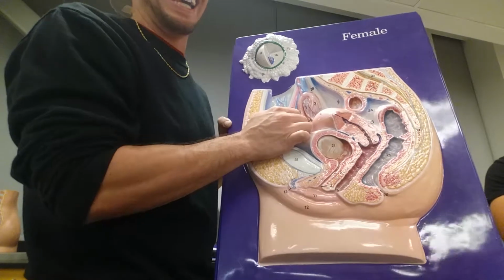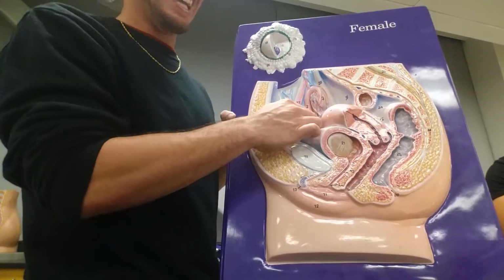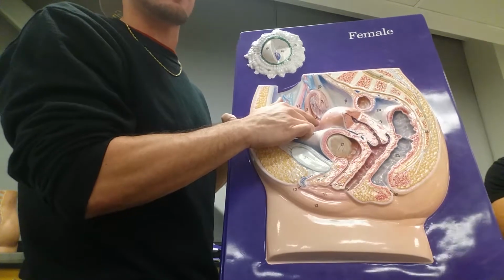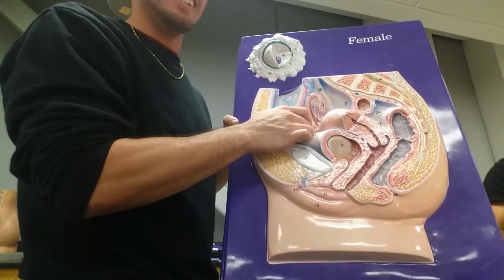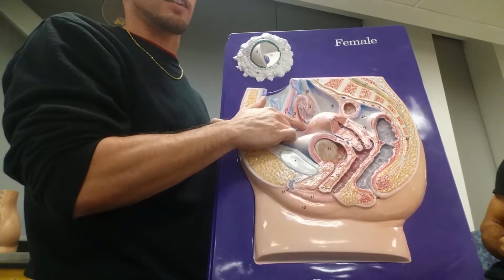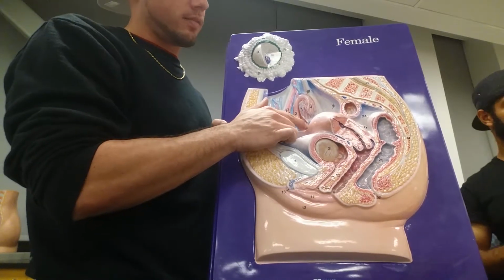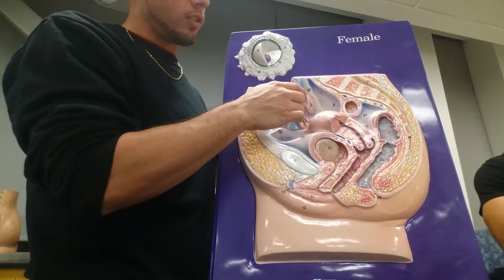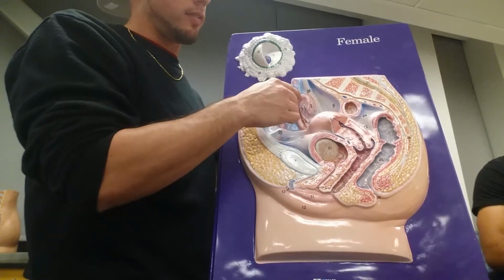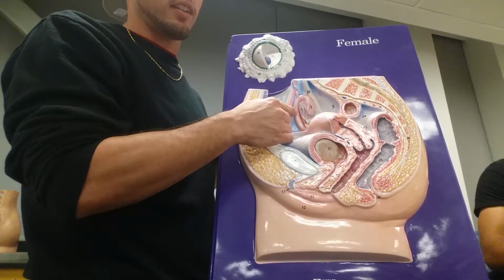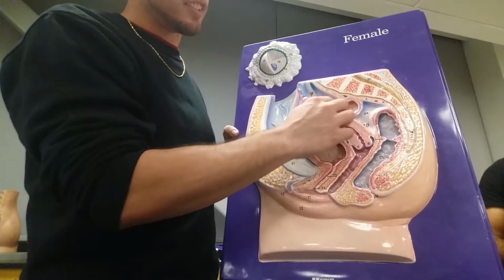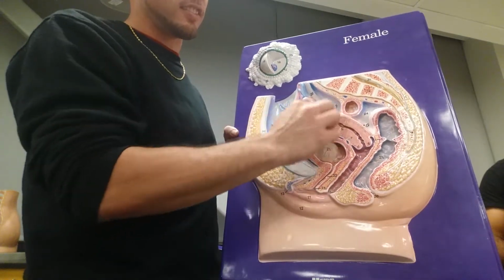Isthmus. The isthmus right here is the part that connects to the uterus. So the uterine tube has three parts: infundibulum, ampulla, and isthmus, and these are all passageways. And this is the uterus here.